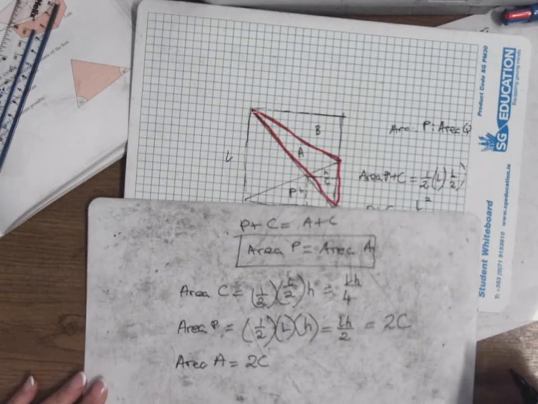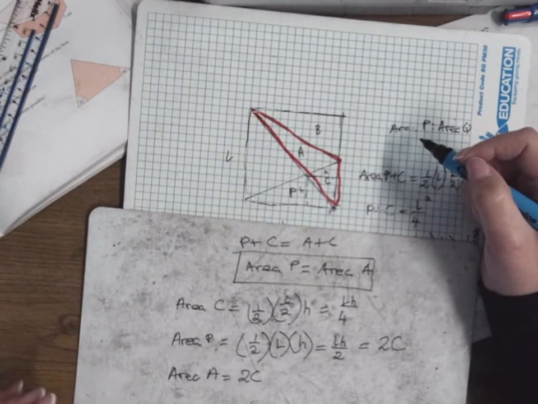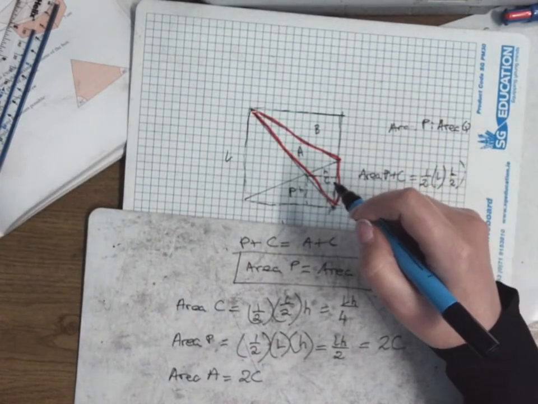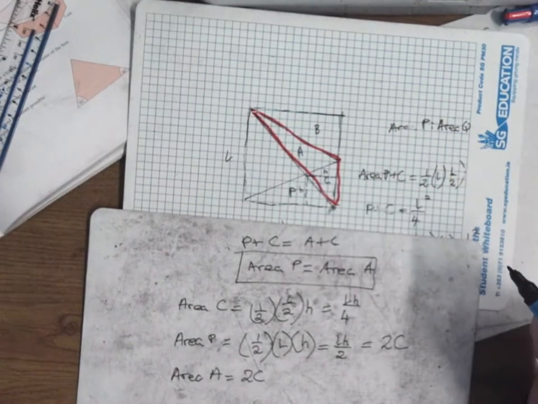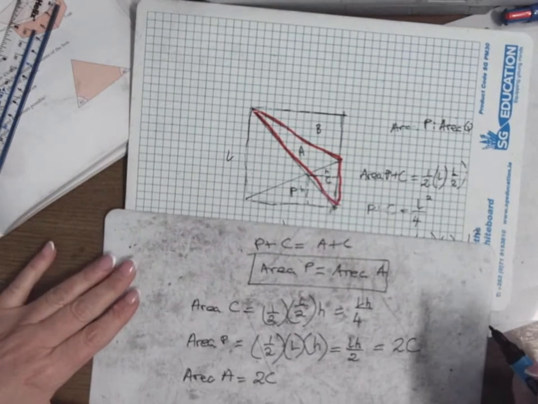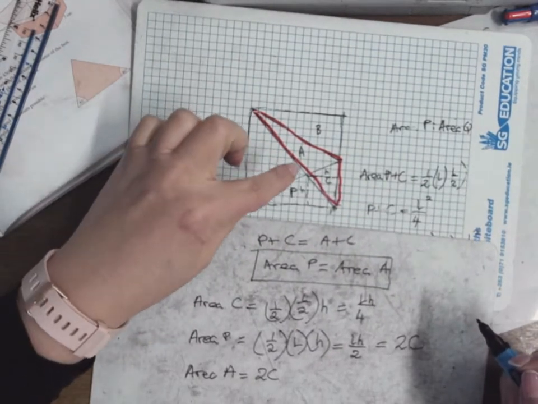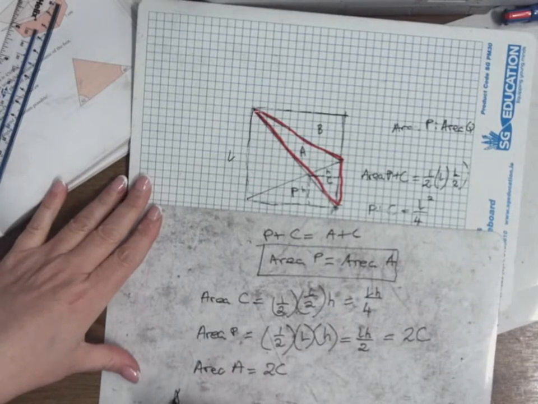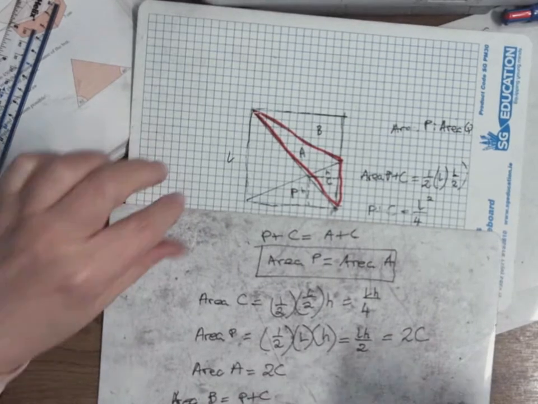Right. For B, actually, I'm not even going to do that. I'm going to say, would you agree that B is P and C together? It's the same as P and C, because it's a mirror image, isn't it?